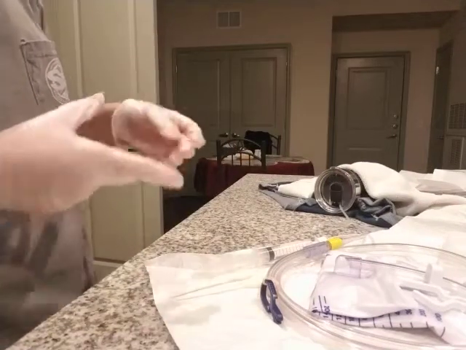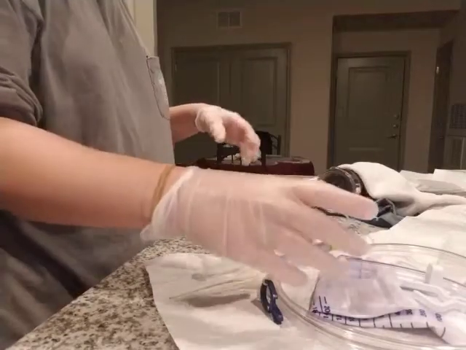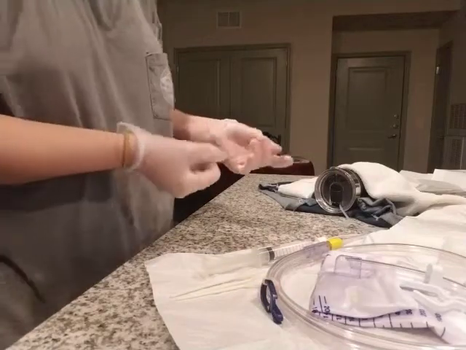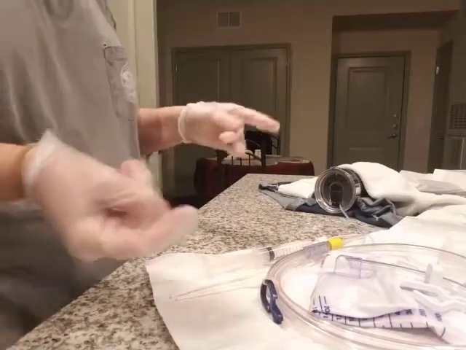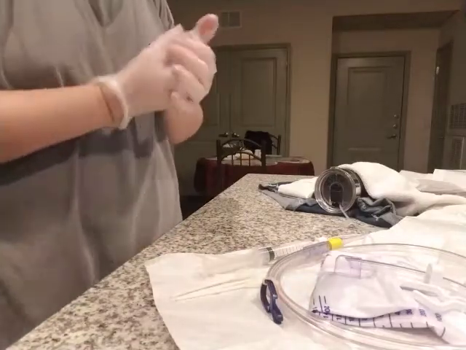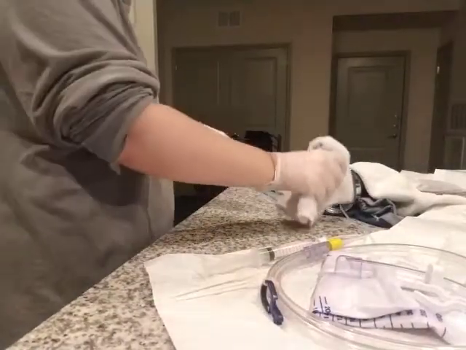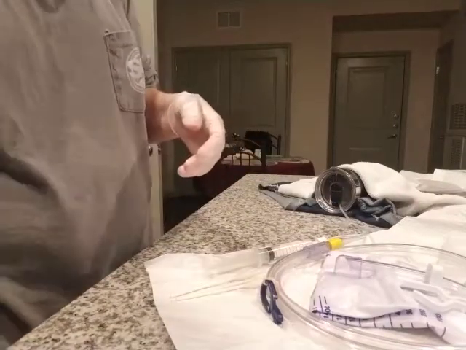And then I made sure when I was taping it to the inner thigh that the drainage bag is below the bladder so that it can have free gravity flow. And I would hook it onto the bed frame and not the side rails. I'm going to cleanse and dry the perineal area. And I'm going to re-drape the patient.